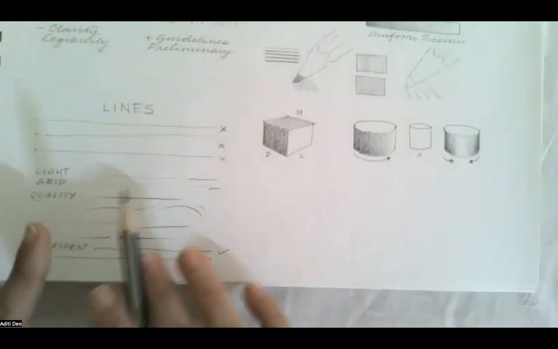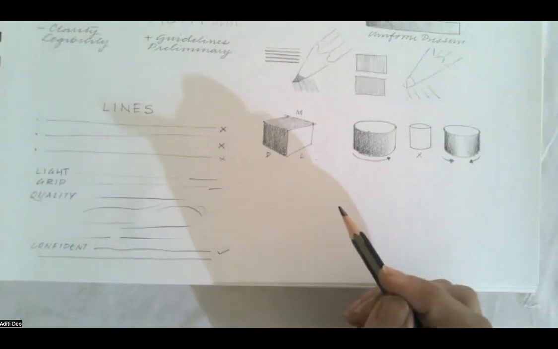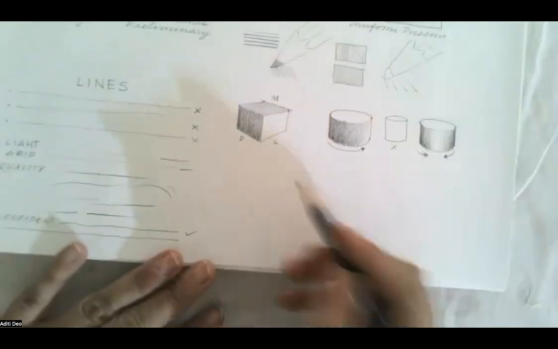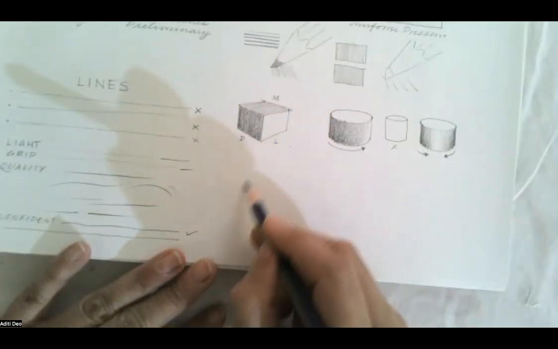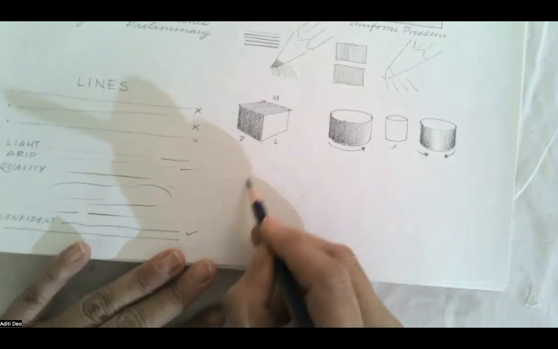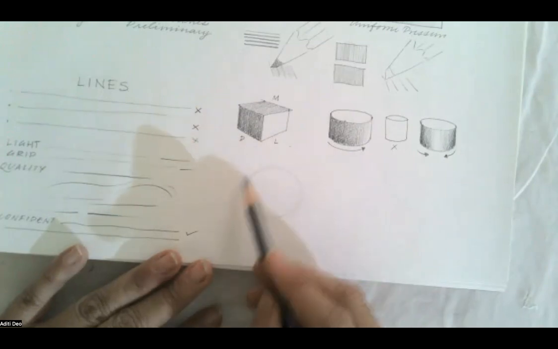And just to see whether we can make this, let's try making a circle, but like this. Now, try to make a very light circle using a long, confident line, but not hesitating.